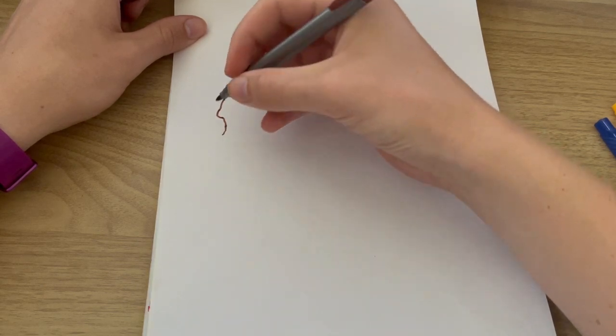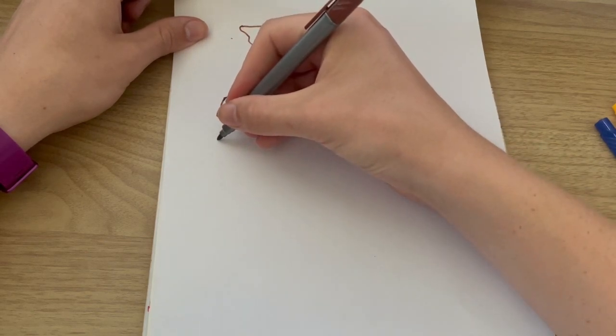Okay, so we'll move down the west hand border here.